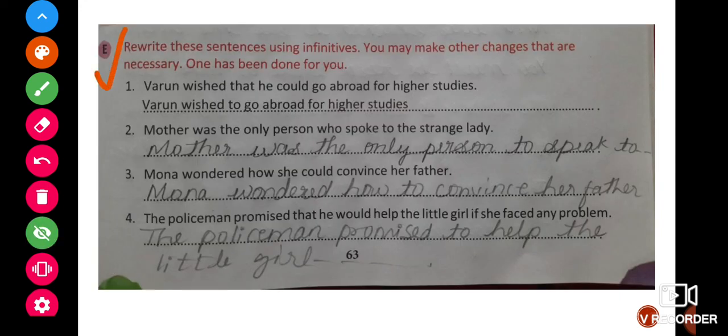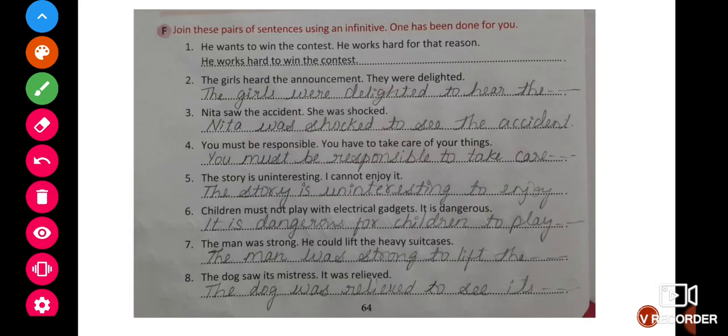This is your exercise E. You have to rewrite the sentences using infinitives, and you can do other changes if required. So this is also given. You can pause the video and complete the sentences in your textbook.